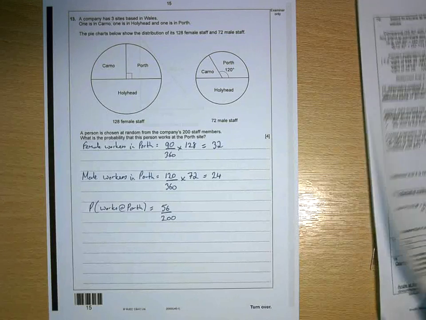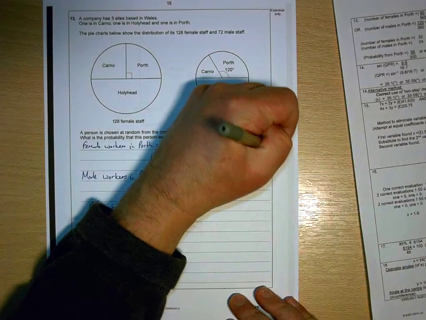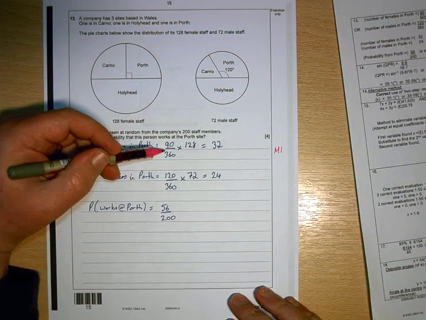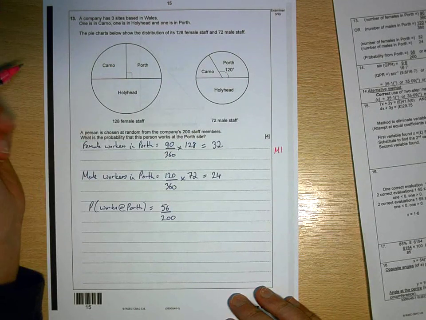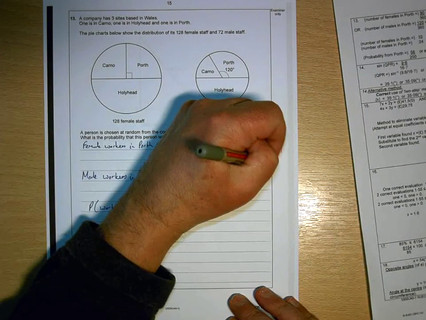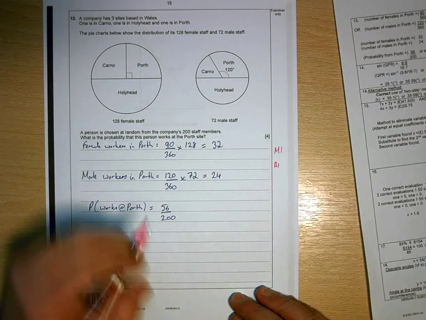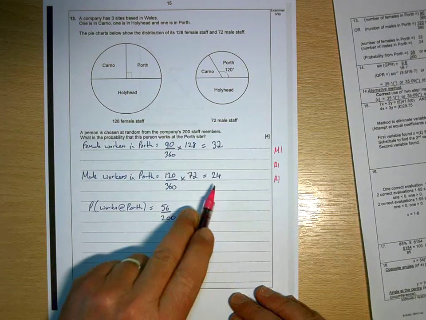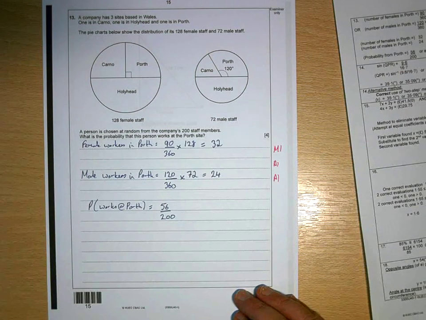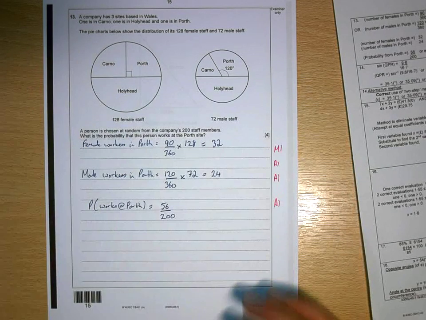Okay, marks for that. There's 1 mark for working out the correct fraction. So either writing down a quarter or 90 over 360, and 1 mark for the site of 32. Then the third mark is for the 24, and the final mark is for adding those up and putting them out of 200.